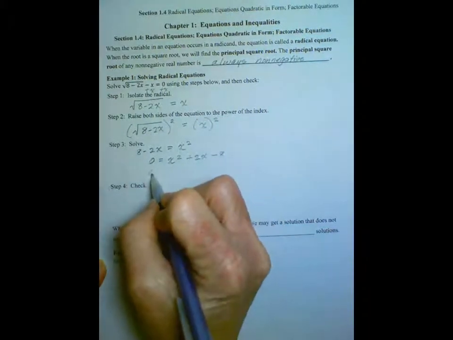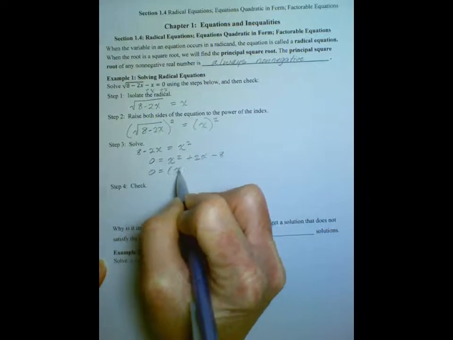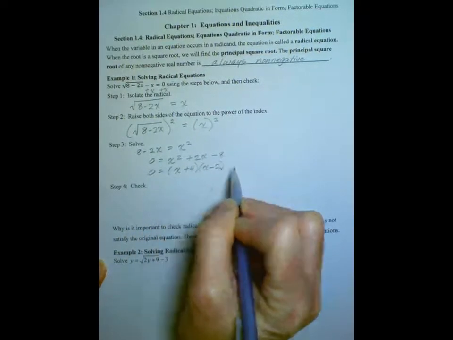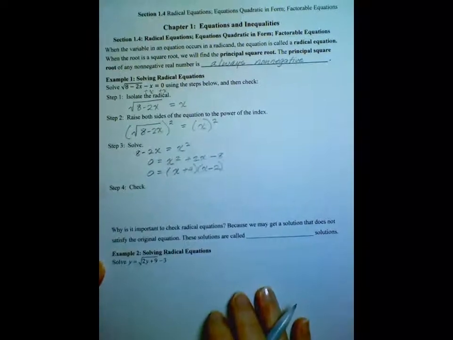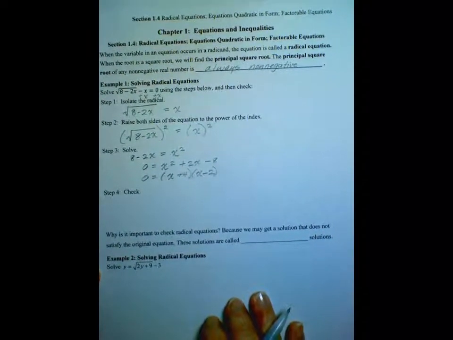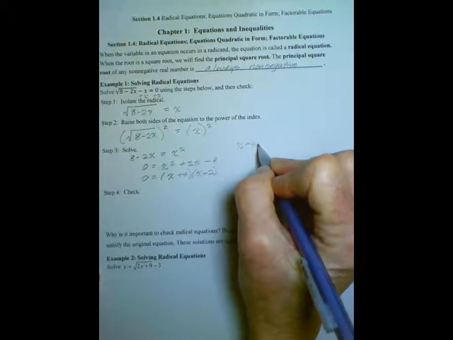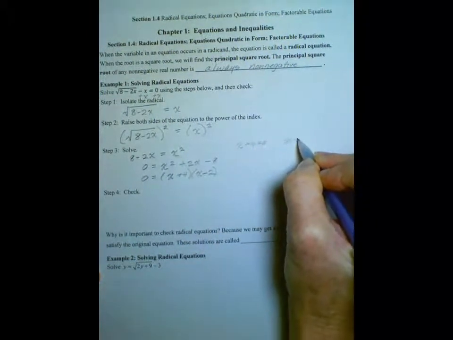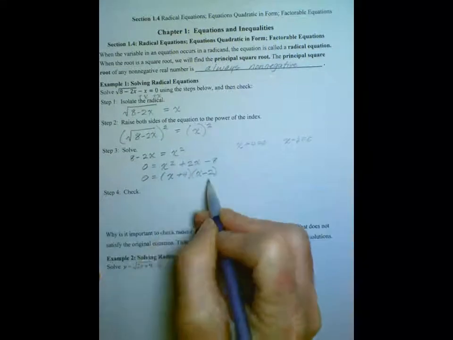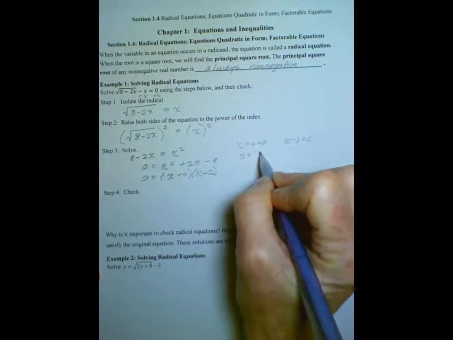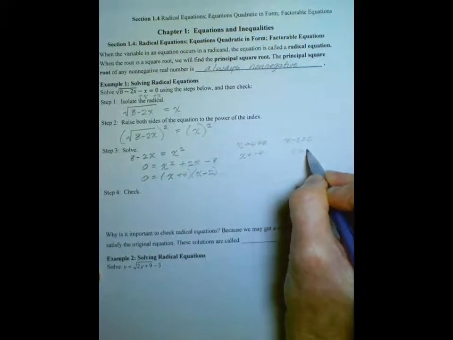And indeed, this is factorable. x plus 4, x minus 2. If you FOIL that, you'll get x squared plus 2x minus 8. Using the zero product property, x plus 4 equals 0, and x minus 2 equals 0. If this times this is 0, then one of those has to be 0. x equals negative 4, and x equals 2.